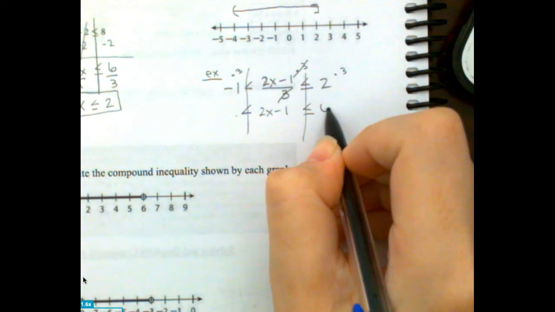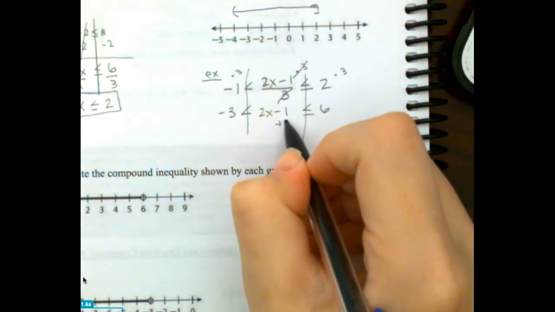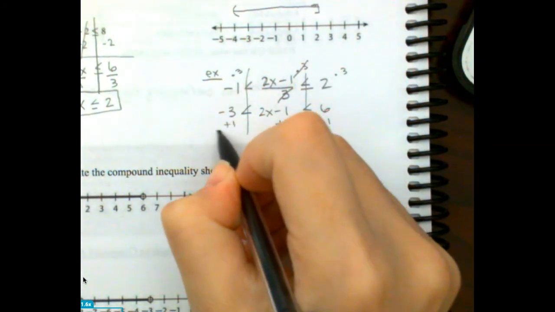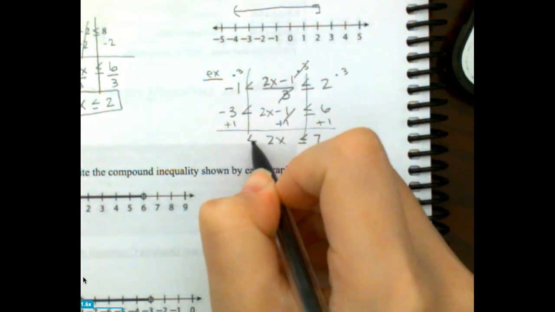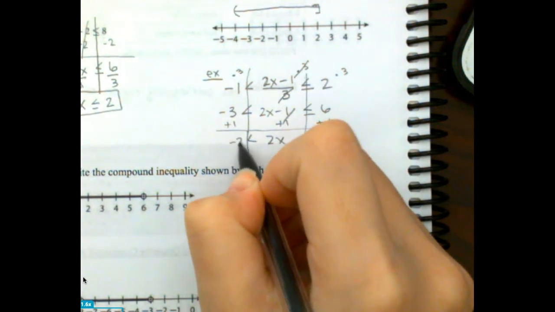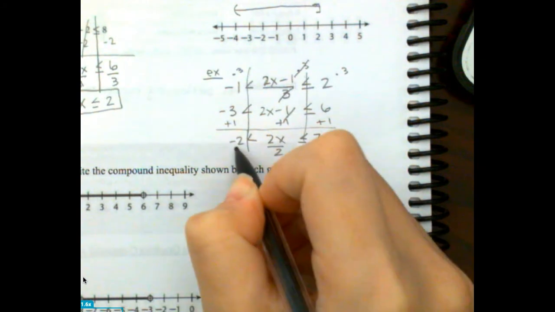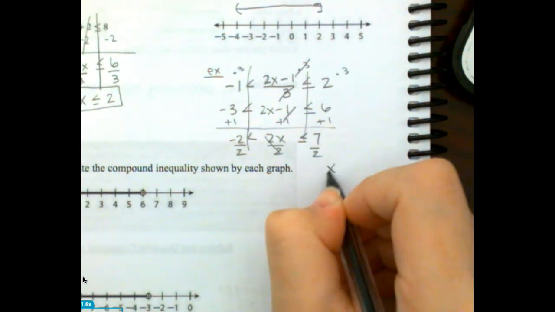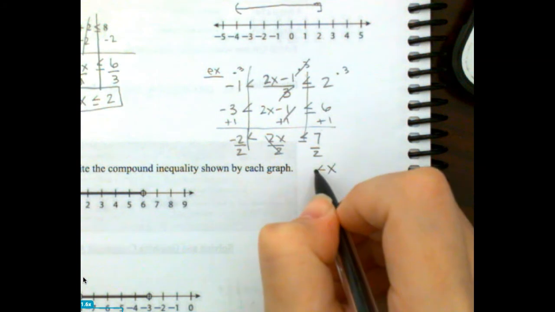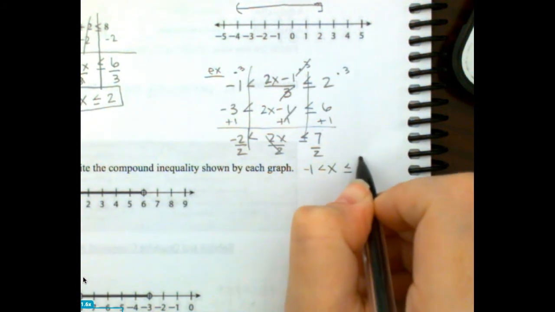The right becomes 6 and the left becomes -3. And now this becomes just like the other two problems we did. We're going to add the 1, 2x less than or equal to 7 greater than -2, and then we divide by 2. I get x is greater than -1 and less than or equal to 7/2.